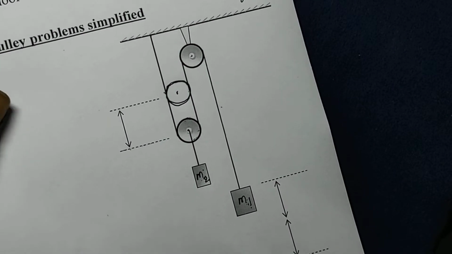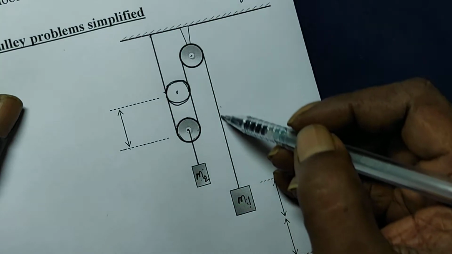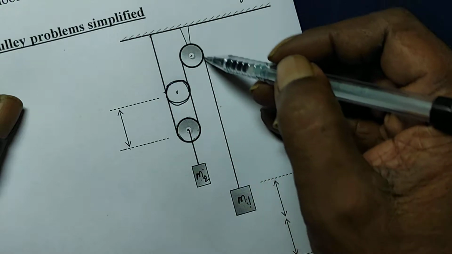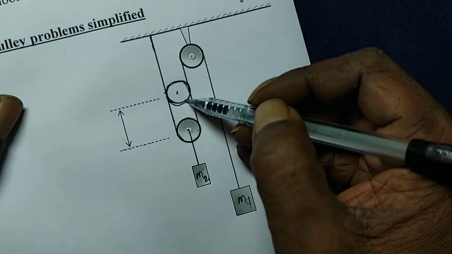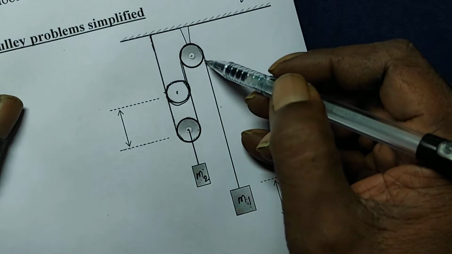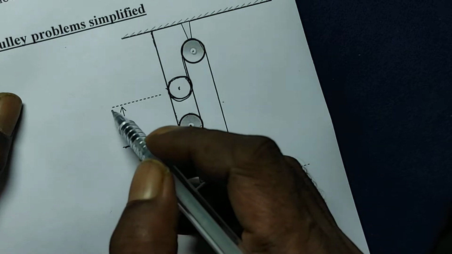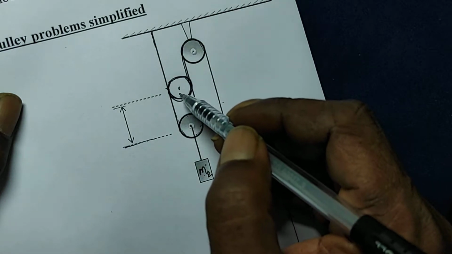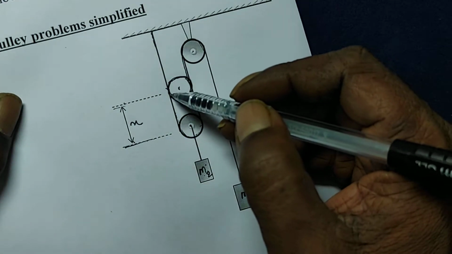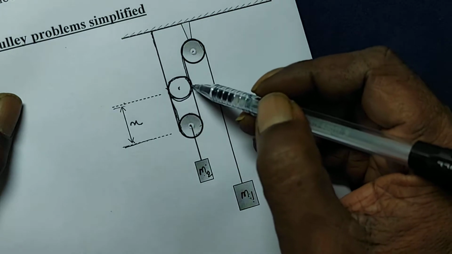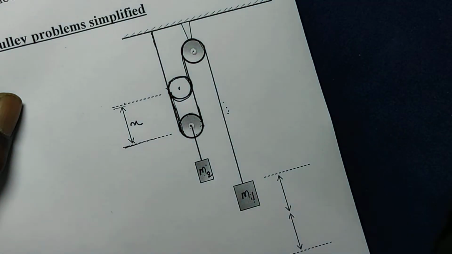So what will happen in that situation? This string will no more remain like this. This string from this point will take a turn around the pulley, then move over this pulley and will come down. Means if the distance by which this pulley has moved up, from here to here, is x, then this length of the string and this length of the string, that is x plus x, will be available on this side.